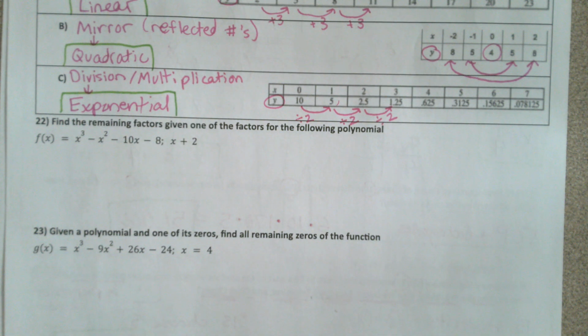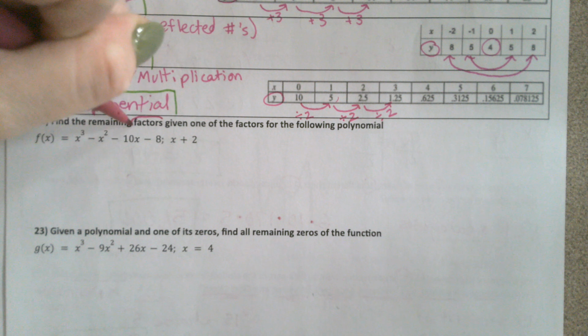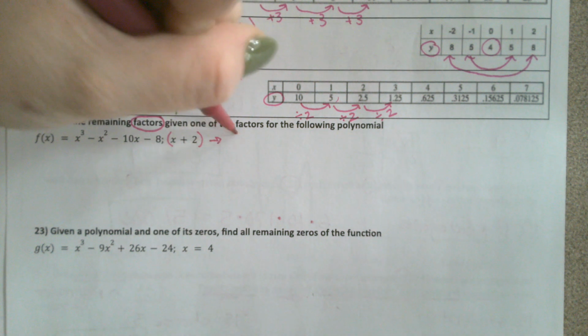All right, last 3 problems. And this is the most recent stuff we have done, so this is a good review of Unit 7. Find the remaining factors given one of the factors for the following polynomial. So right off the bat, it says factors. You got to pay attention to that detail. That means x plus 2 here is a factor.